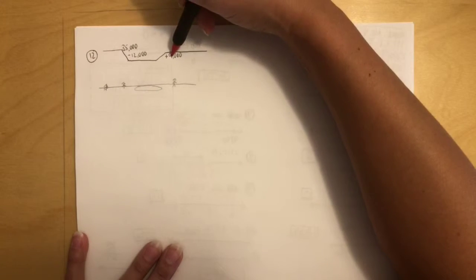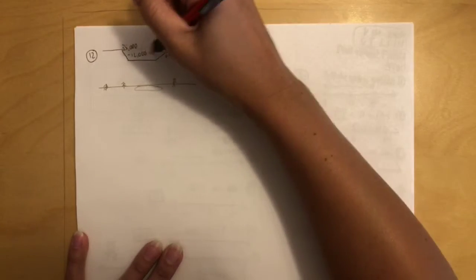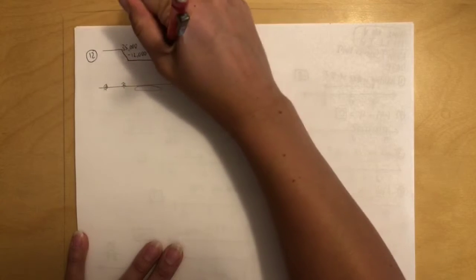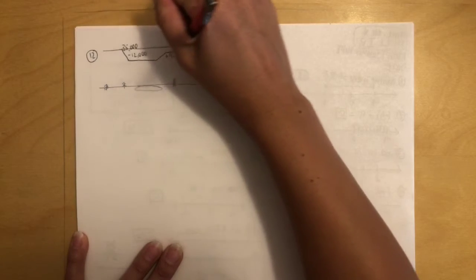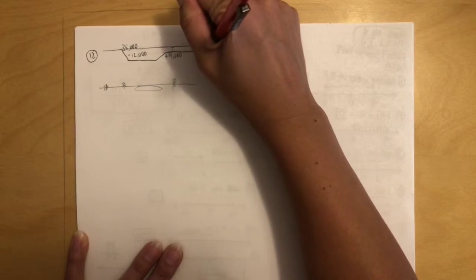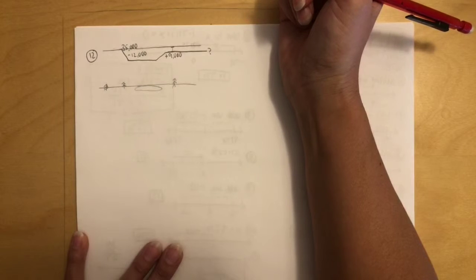I know 9, 10, 11, 12. So I could actually make these two numbers cancel out and say that this distance right here from 35,000 down to this point that we're at, because we don't know where we're at yet, is just 3,000 difference.